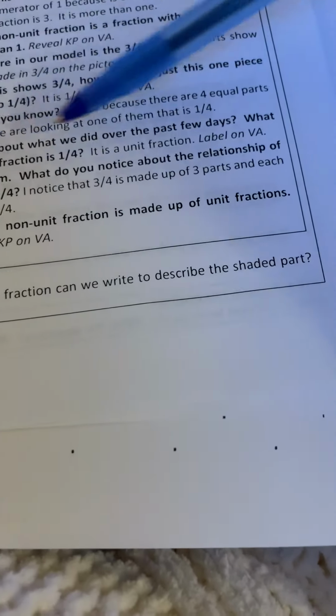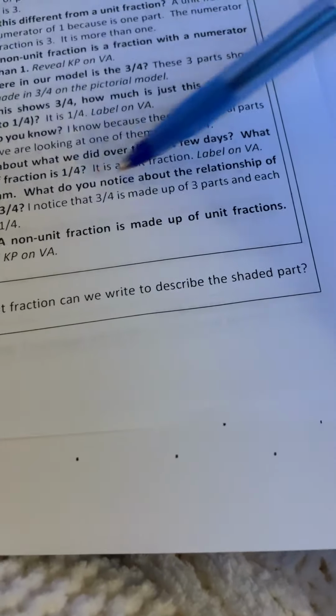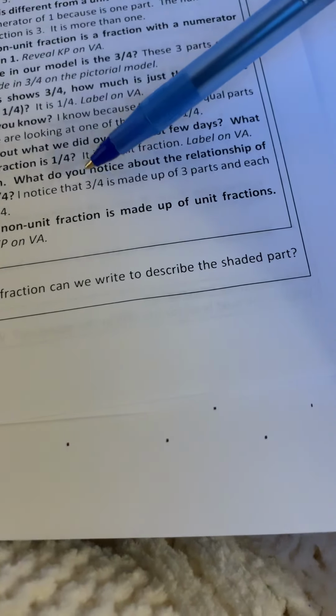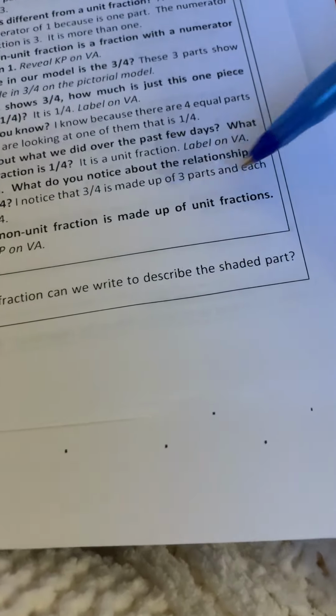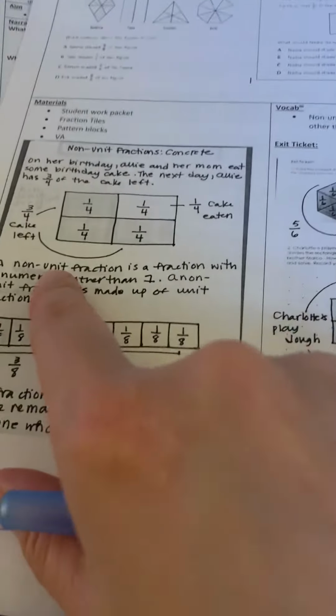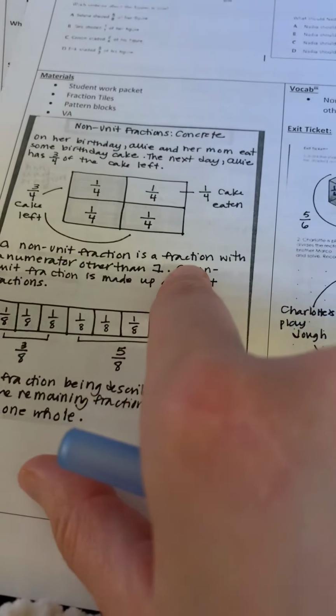1/4. How do you know? Think about whatever we did. What do you notice about the relationship between 1/4 and 3 fourths? I notice that 3 fourths is made up of 3 parts, and each one is 1/4. Yes, a non-unit fraction is made up of unit fractions, is what you want to get to, and then you do that big reveal right here. So don't show them that at first.